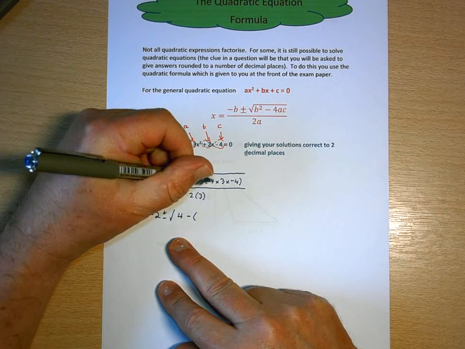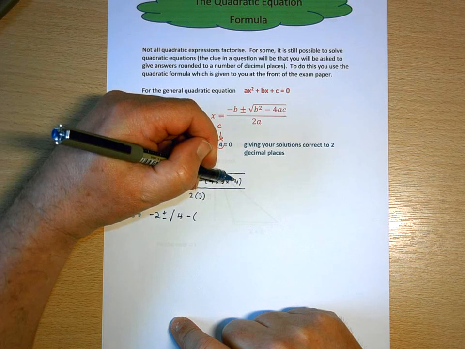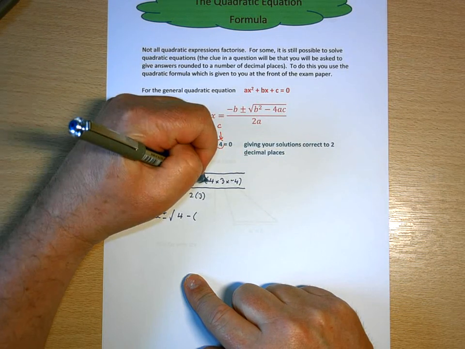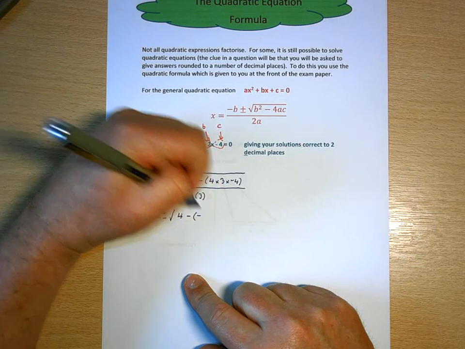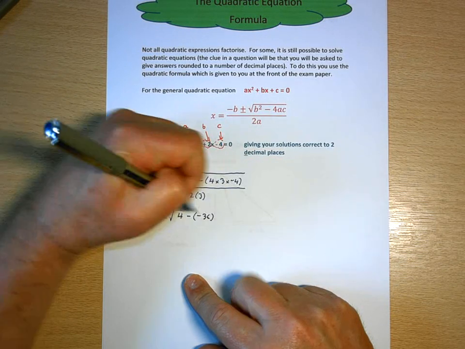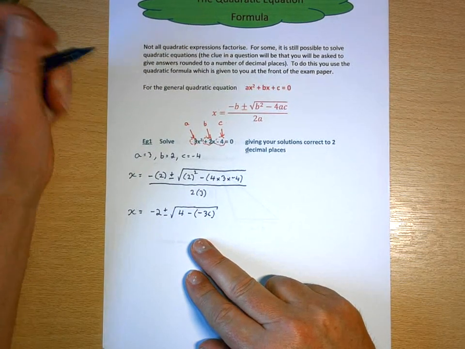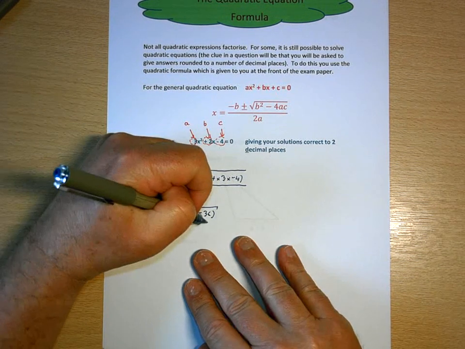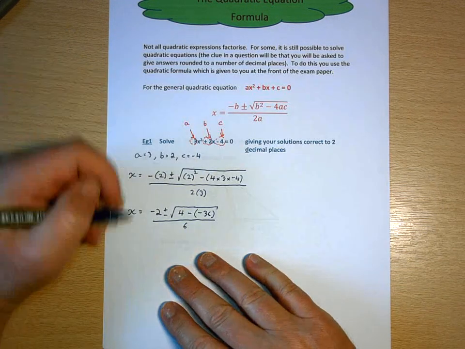Minus 4 times 3 is 12. 12 times 4 is 36. And I got a plus times a plus, which is a plus, times a minus is going to make that negative. So I got 4 take away minus 36 all over 2 times 3, which is 6.